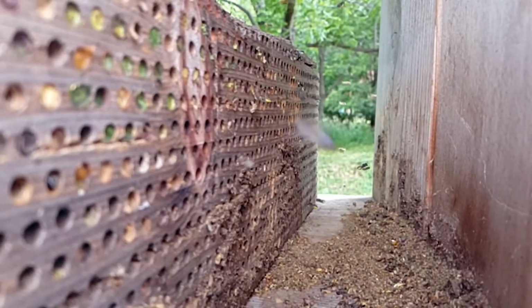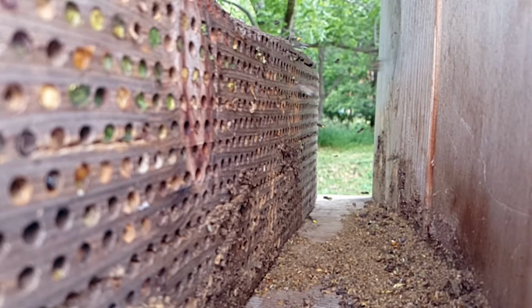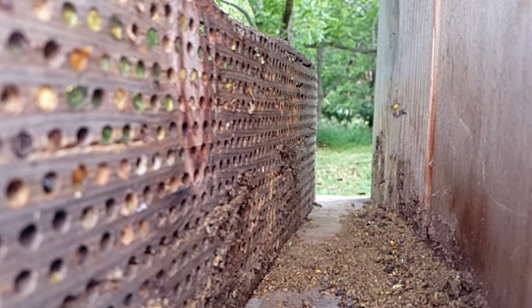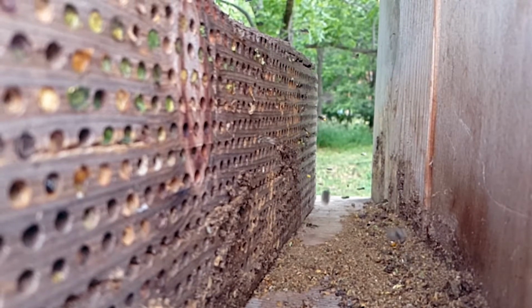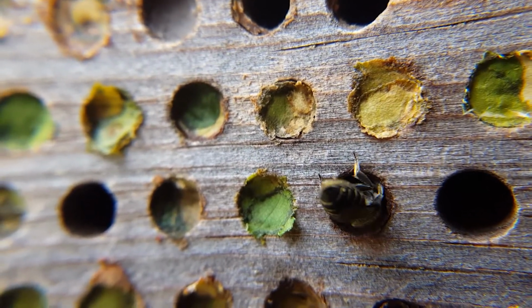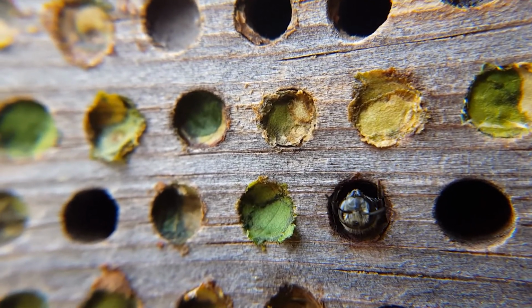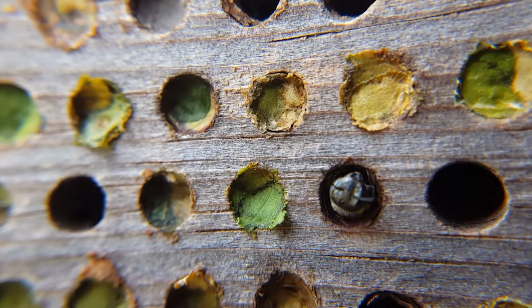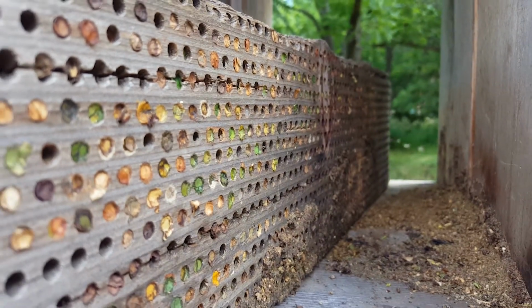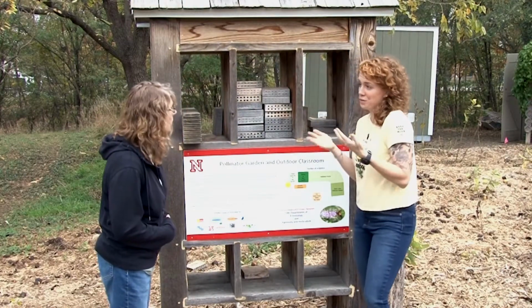So you can see here how these are specifically leafcutter bees, and they've come in and they've capped off their babies that they've laid, their little eggs, with different leaf material. So the different kinds of bees will use different material, whether that's mud, leaves. Some, like orchid bees, will use flower petals, which are really pretty. So yeah, we've created just different habitat for native bees to lay their eggs in, which is pretty exciting.